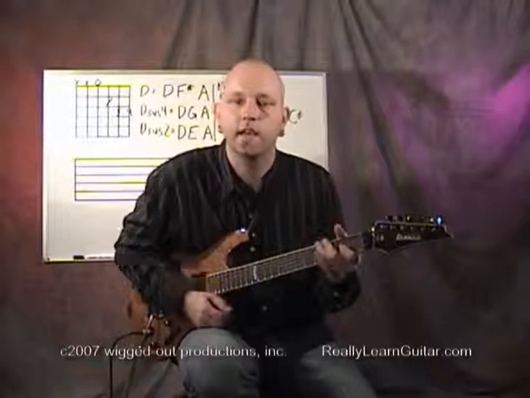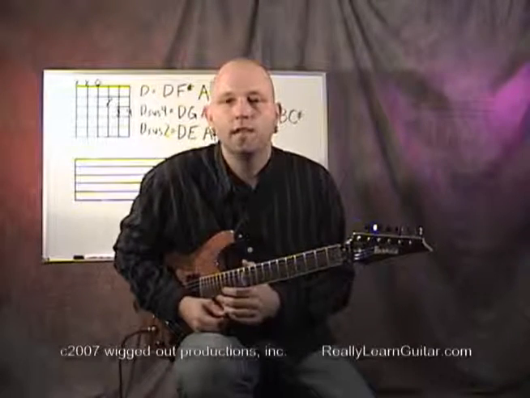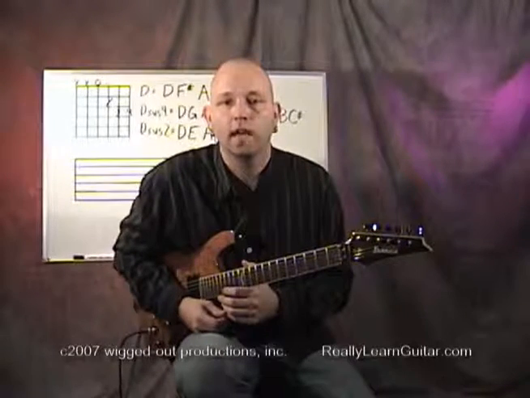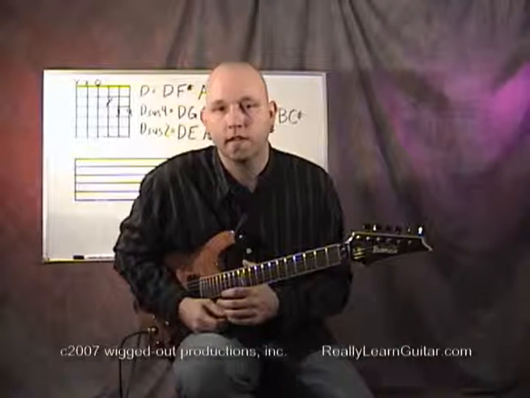That little sound right there is the sus4 sound. Okay, let's find out how we arrive at a sus4 and or a sus2 chord by taking a look at the charts.